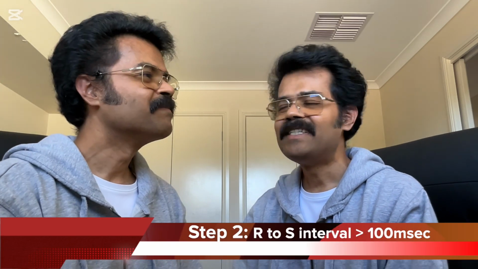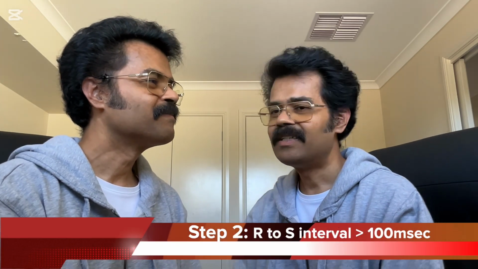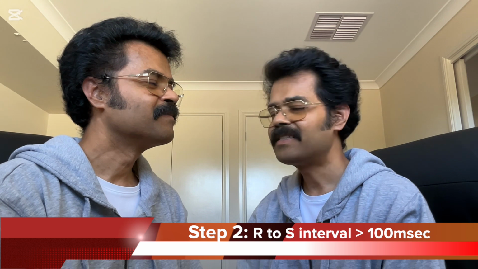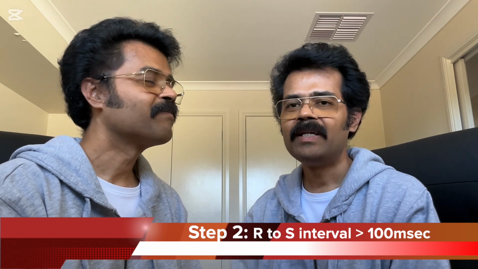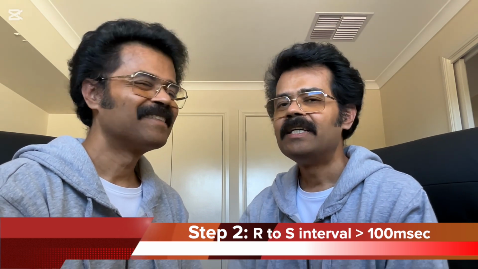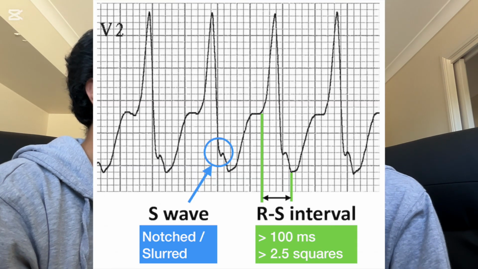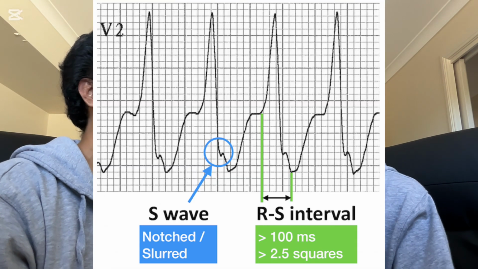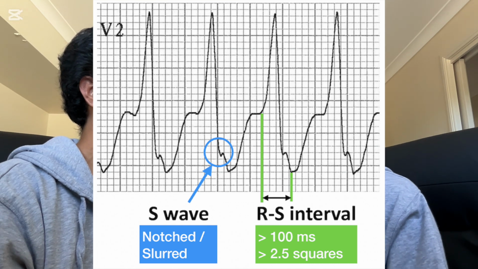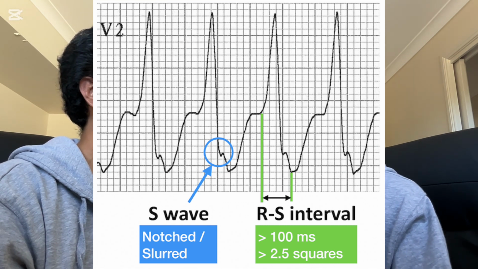However, if the concordance is absent, in other words, there is a positive deflection and a negative deflection in V1 to V6, we go for step 2. Step 2 is the interval between the beginning of the QRS complex and the nadir of the S wave. This RS interval, if more than 100 milliseconds, we call this a Brugada sign. 90% specificity is VT if the Brugada sign is present.